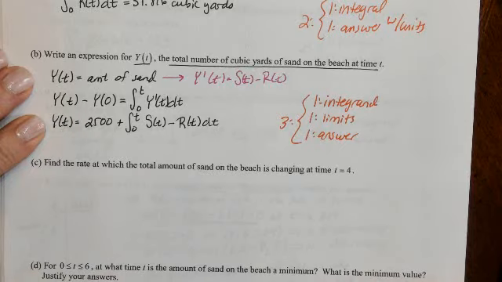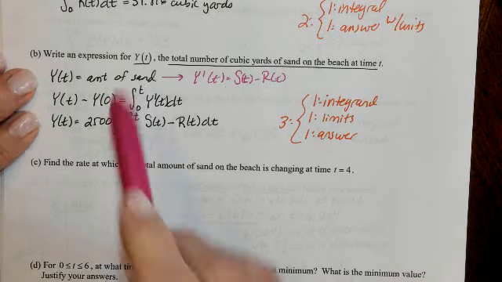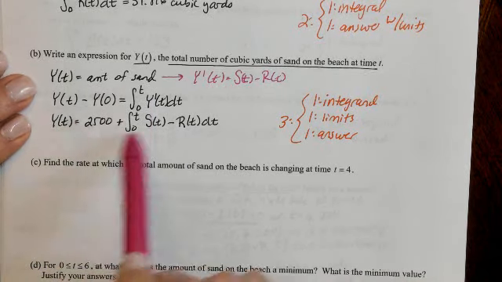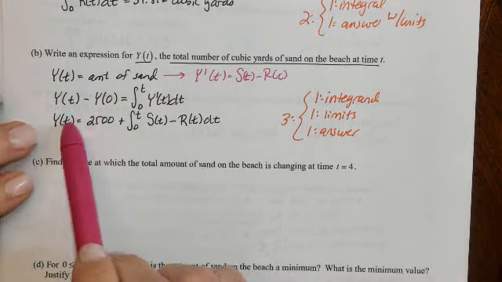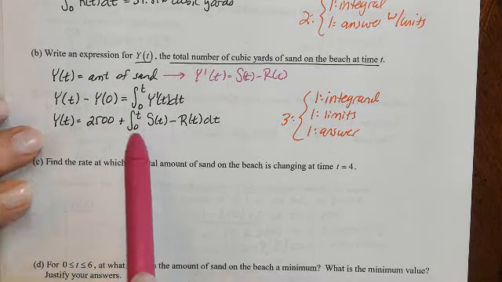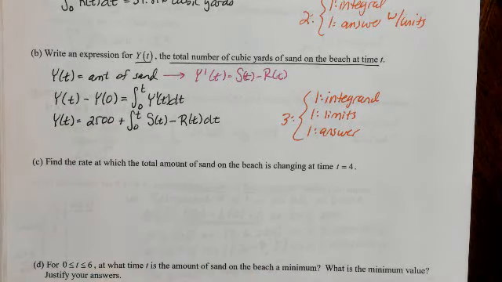So 3 points. This is a very theoretical question, okay, writing this expression for the amount. It's theoretical because we have this t here, right? That makes it a good question for the 2020 test, FYI. I expect that will be a very theoretical, conceptual test.